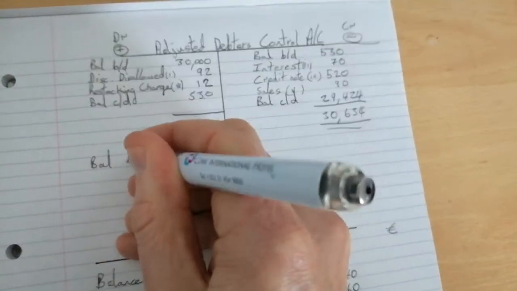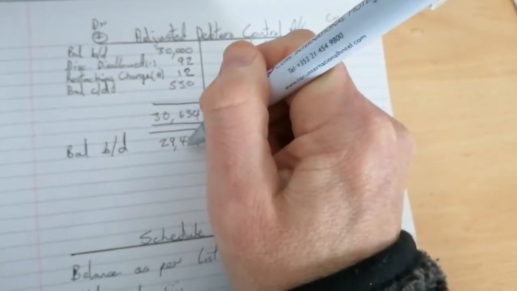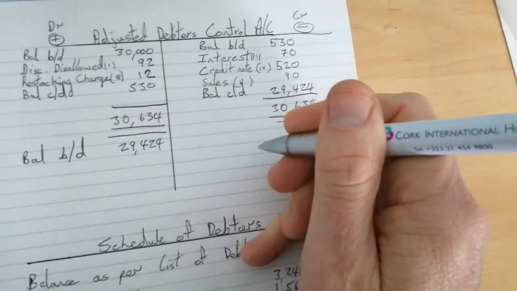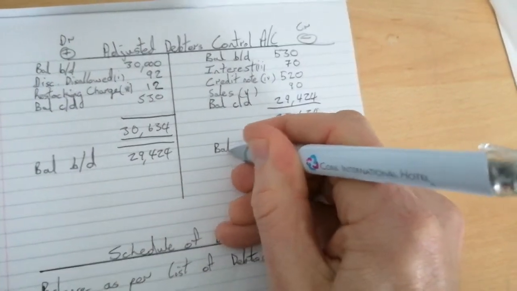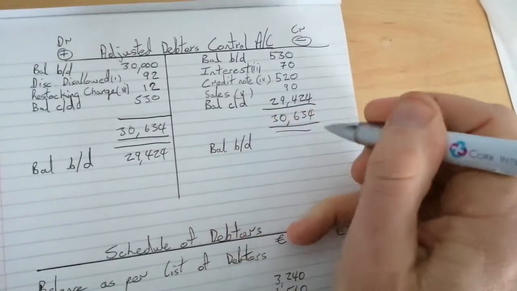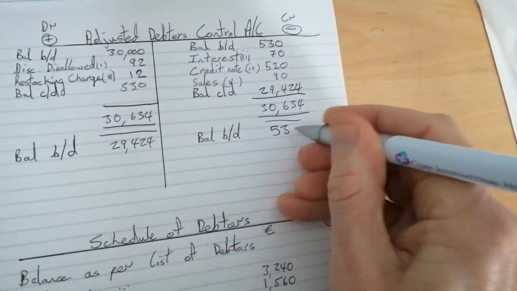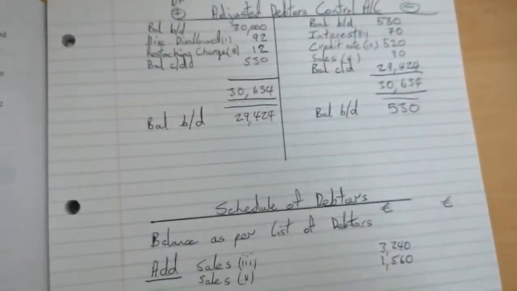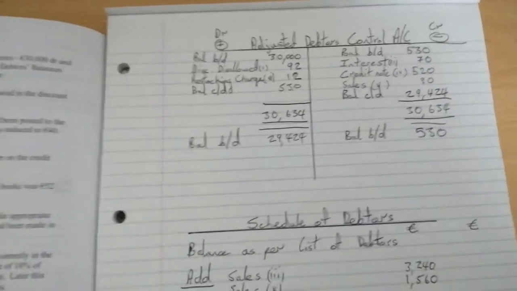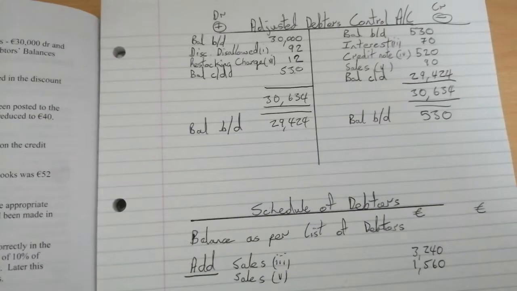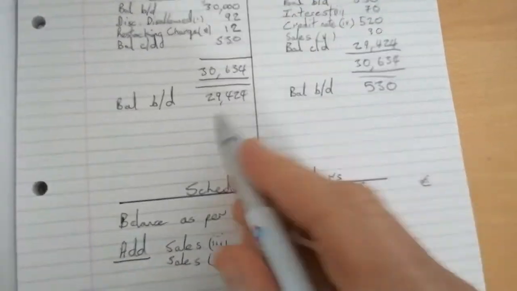Balance brought down. So that's the equivalent to the old one, which we know was incorrect at the start. This is the correct balance brought down for the debit side of our control account. And over here we also have a balance brought down, and it's the exact same as the old one. If we bring this down to the other side, 530, because we did nothing with that credit balance, or at least there was no mention of that debtor that we owed money to, anything changing during this question, so that stays exactly the same. So these are the correct balances.